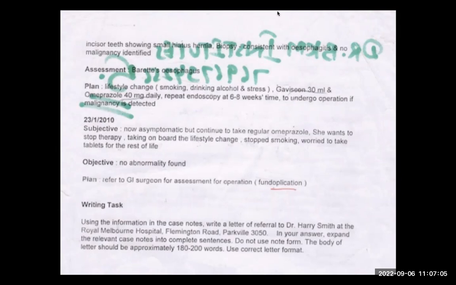Always start your OET letter from the last. So basically start from here. Using the information in the case notes, write a referral letter to Dr. Harry Smith at Royal Melbourne Hospital, Flemington Road, Parkville. In your answer, expand the relevant case notes into complete sentences. That is what they want from you.